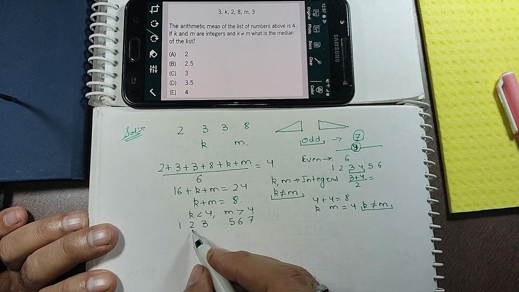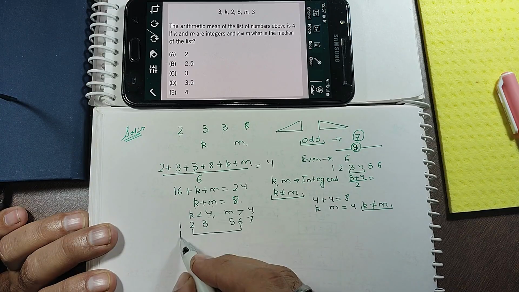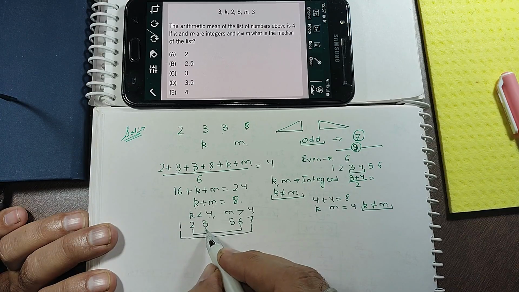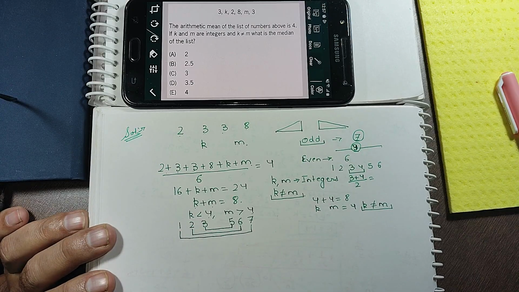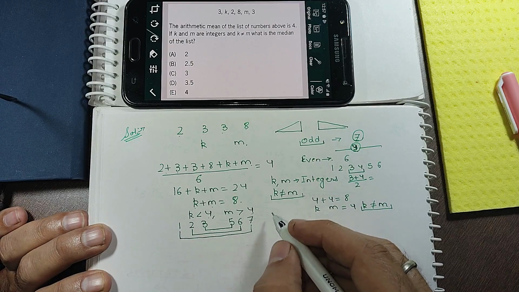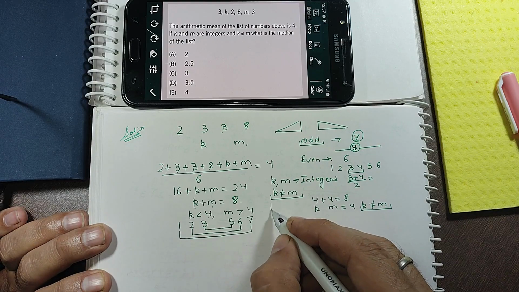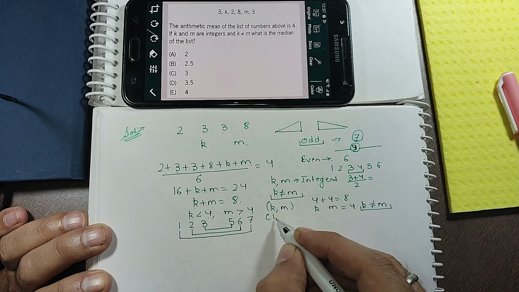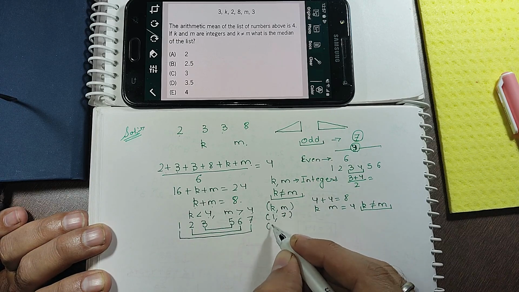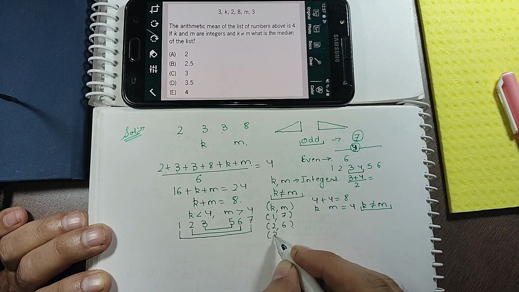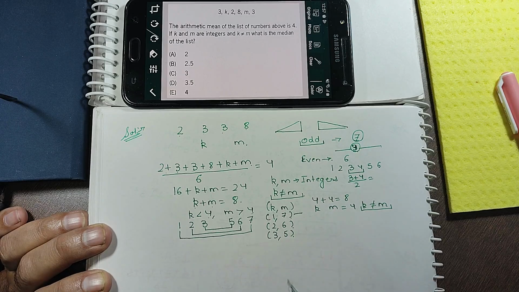See, now 2 plus 6 will be the case, right? 7 plus 1 will be the case, or 5 plus 3 will be the case. Now, taking them in pairs, K, M, they can have values 1, 7, another will be 2, 6, and another will be 3, 5. Now let us take the first case, 1, 7.